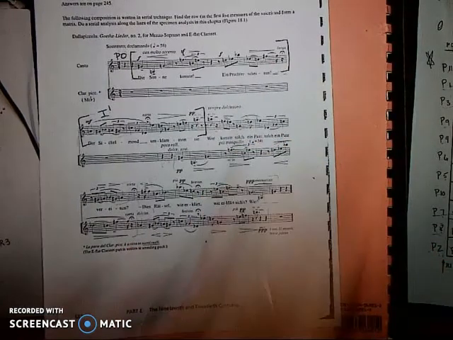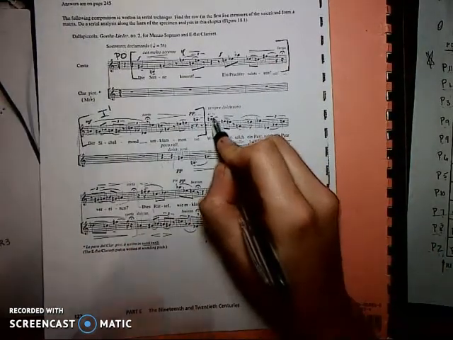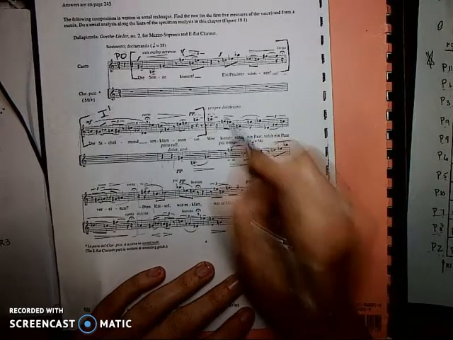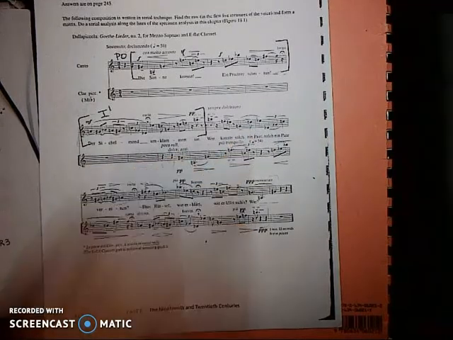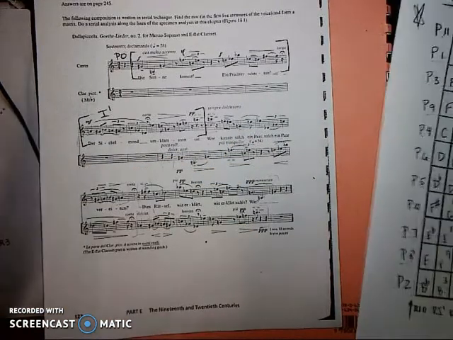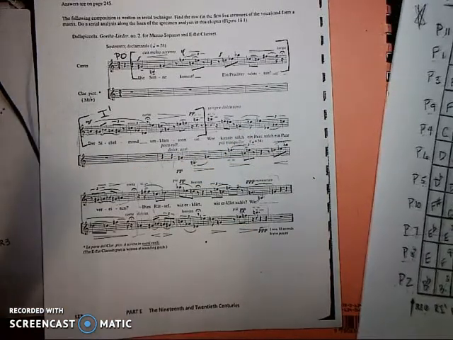So let's keep looking at this voice here. We're starting off with a B, and then we have F and E natural, we have G and D natural. So just look at the first few, and let's try to find a row that starts off with B, F, E, G.